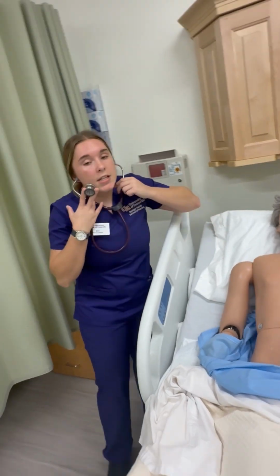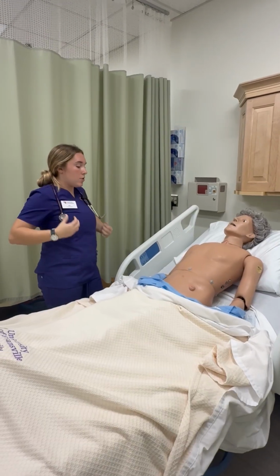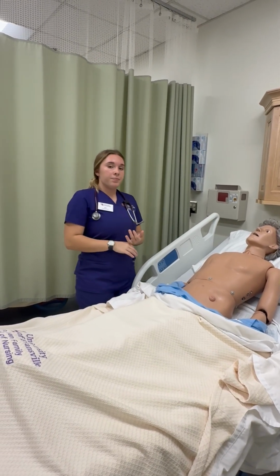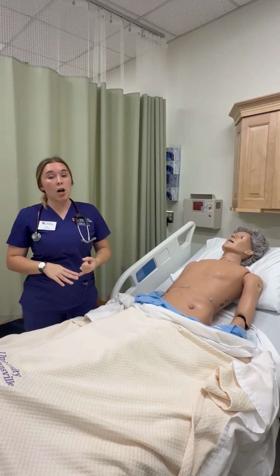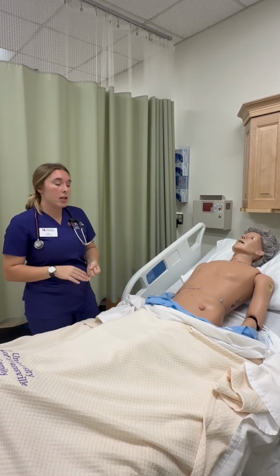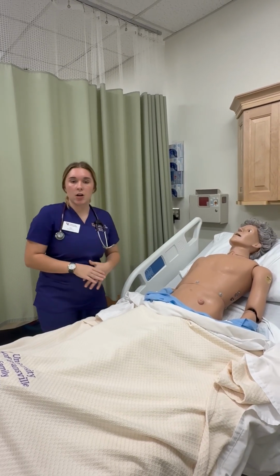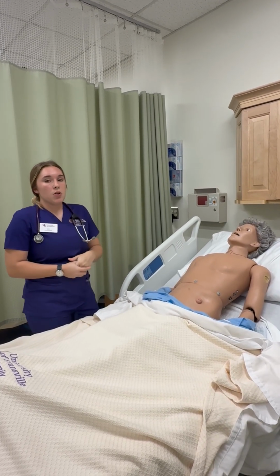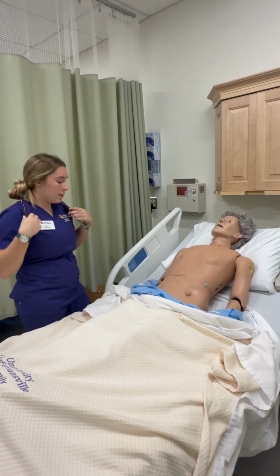All right, after listening to this, I would note that both right and left sounds were equal in depth, and both right and left sides were clear. I heard no wheezing, crackling, or rhonchi. There was no labored breathing or anything of that nature. So this was all an expected finding, and I'm now going to move on to my patient's backside.